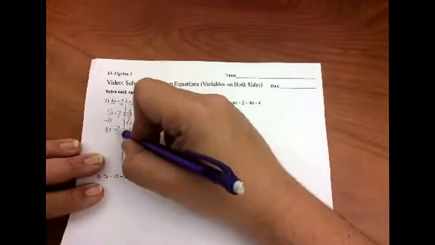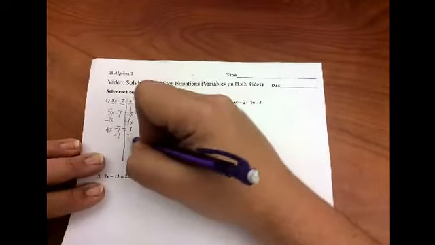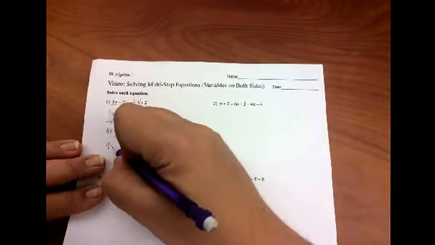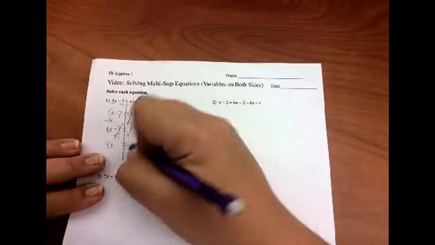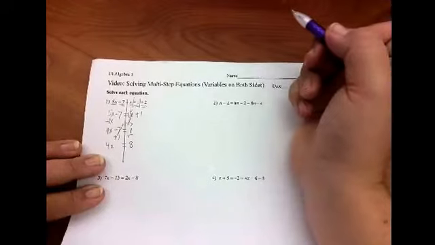So to undo this subtract 7, I'm going to add 7. And now all my numbers are going to be over here on the right. So let me rewrite my equation. 4x comes down. Negative 7 and positive 7 cancel out. Equals goes on my line. 1 plus 7 is 8. Now I have 4x equals 8.